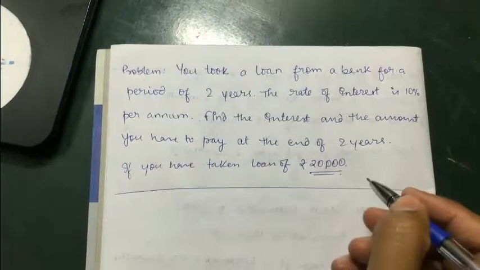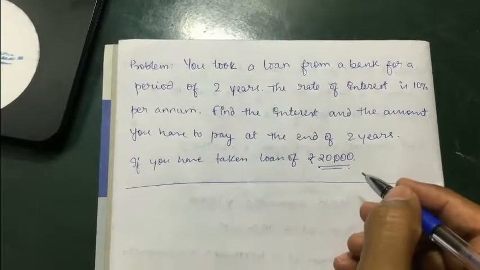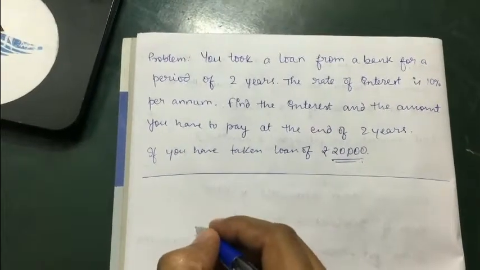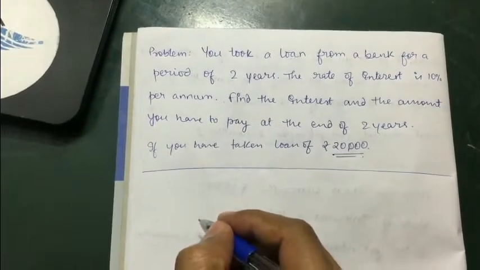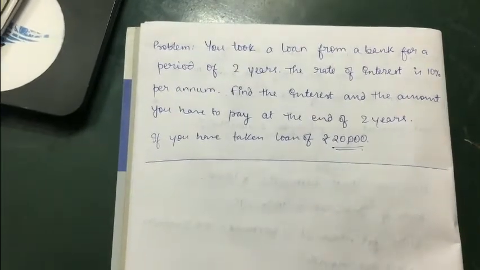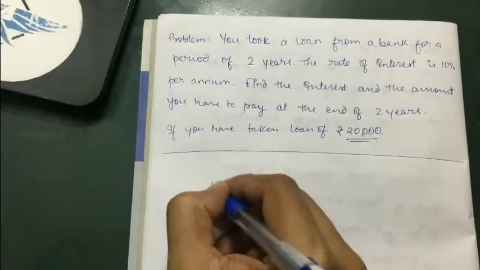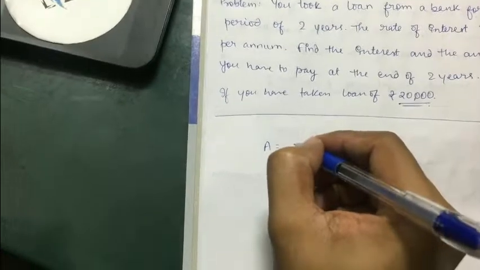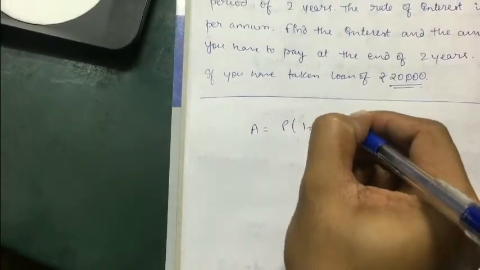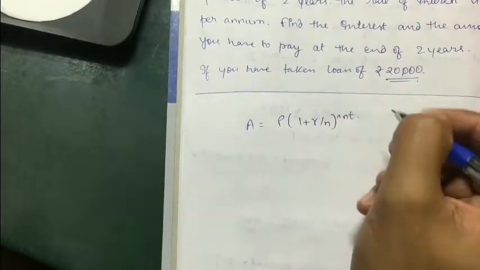Okay. So before solving, we need to give the formula for compound interest. It is given as amount A equals P into (1 plus R upon N) to the power NT.